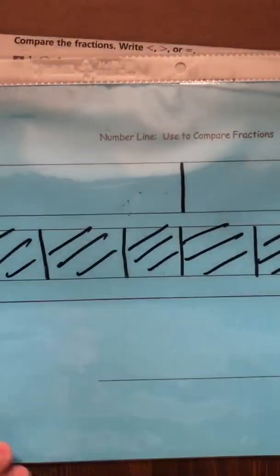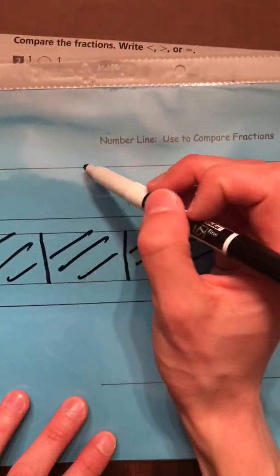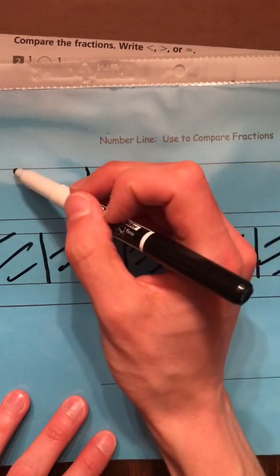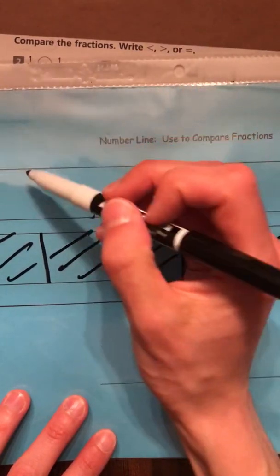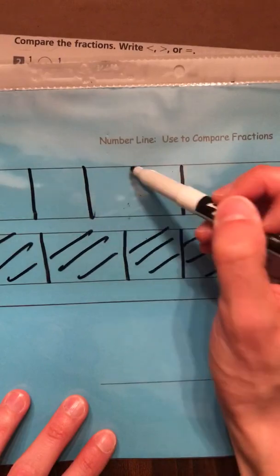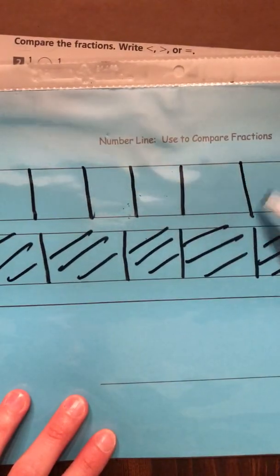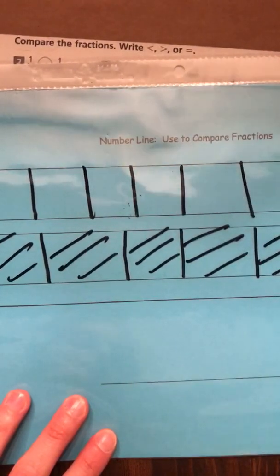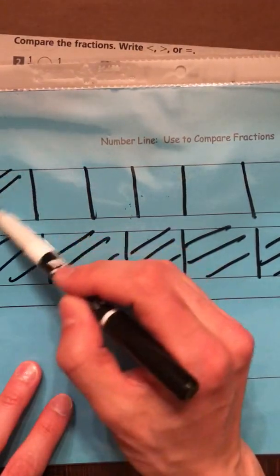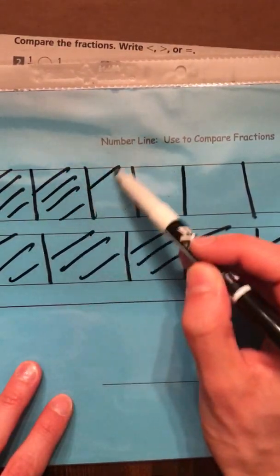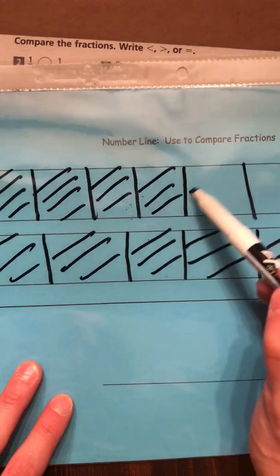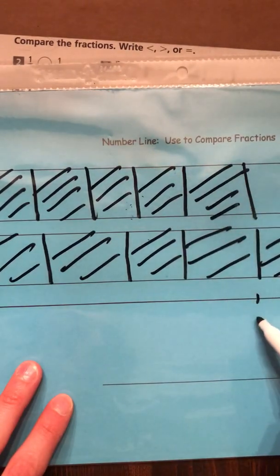And then up top, I'm going to divide my fraction strip into eighths, right? So I need 7 lines. So 1, 2, 3, 4, 5, 6, 7. It can be kind of tricky to do that, so just try your best. I'm going to label it on my number line.